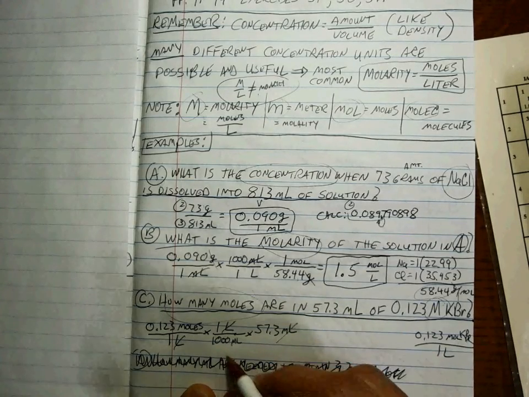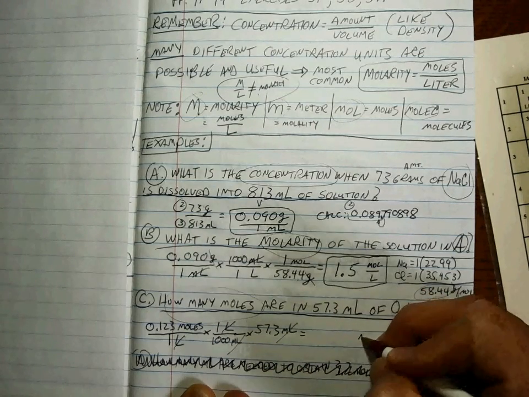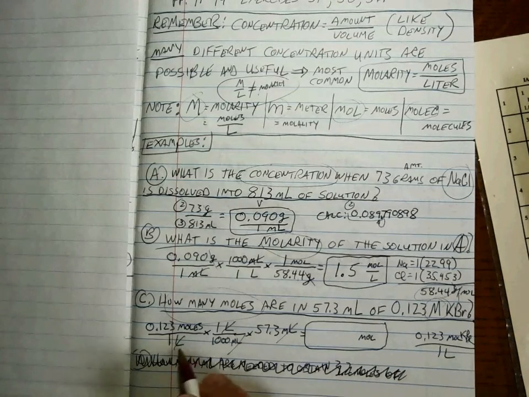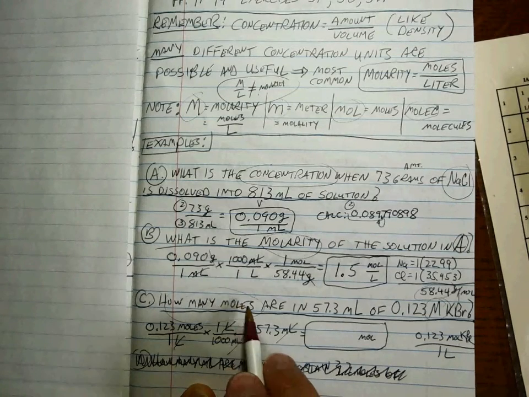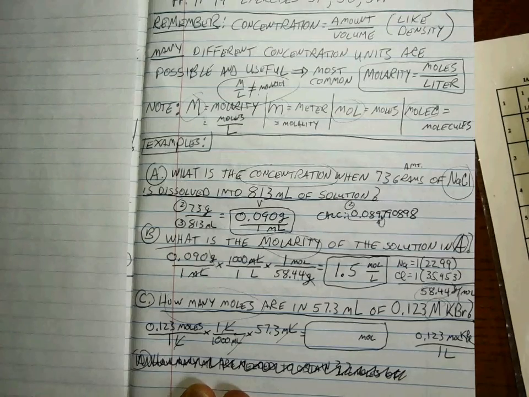The milliliters cancel. Everything cancels except for moles, and we're done. Let the units tell you how to go about your business to get from the units you have to the units you want to finish up with.